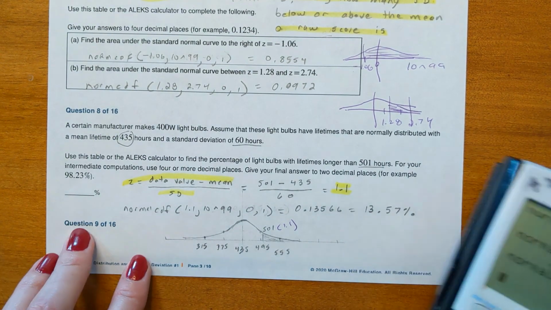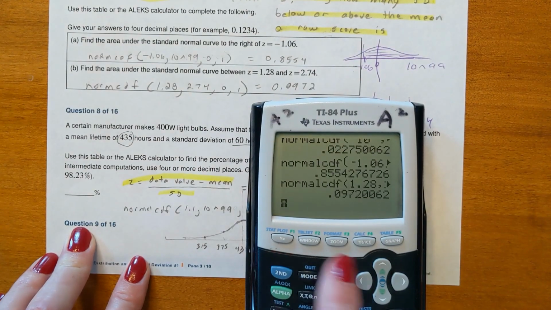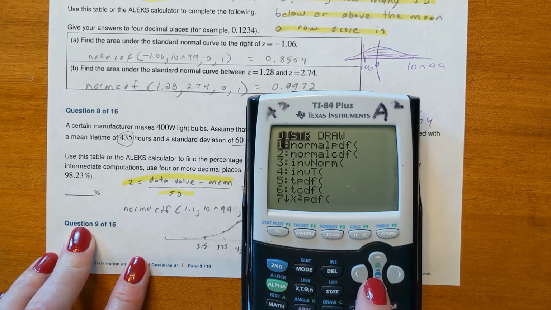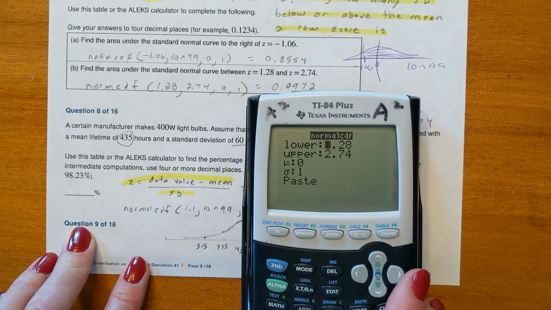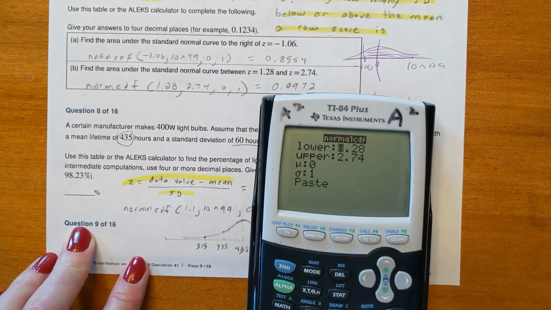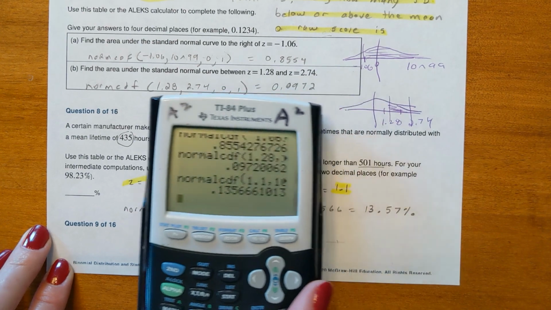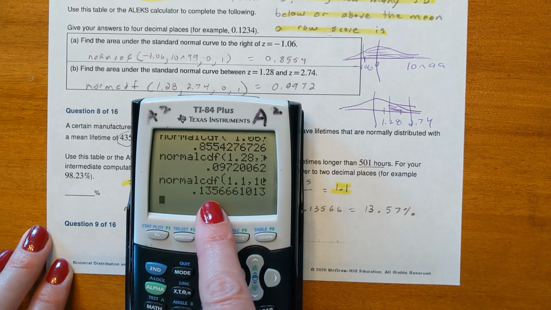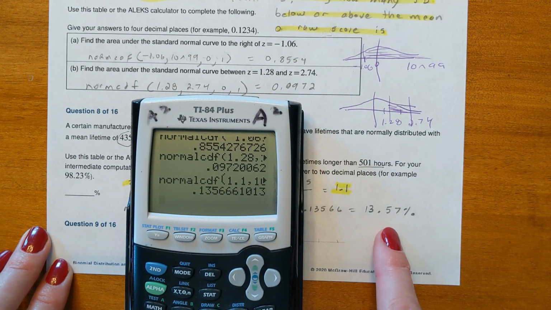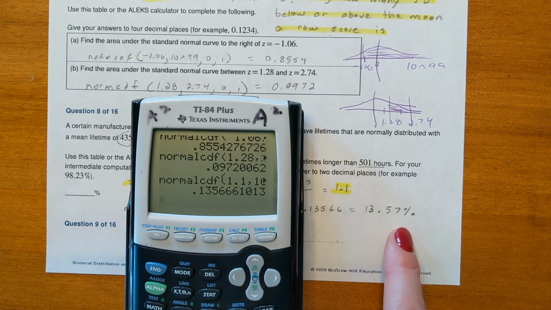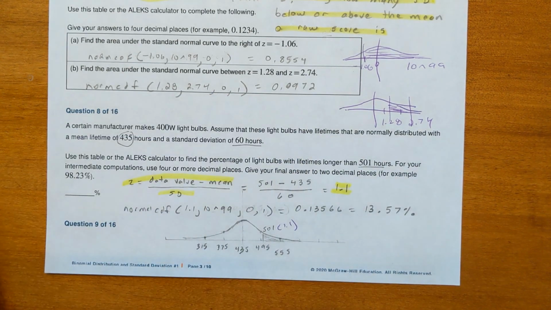Again, normal CDF. So second vars, go down to choice 2. And our lower number was 1.1. Our upper number was infinity. And it's still standardized. And so you get that number of 0.13566, or 13.57%.